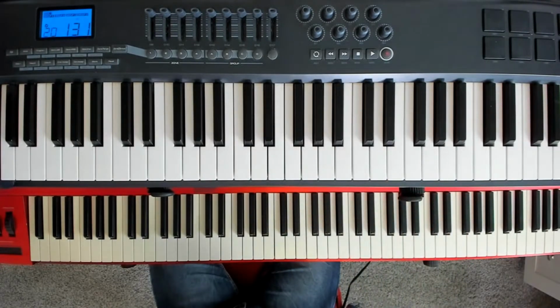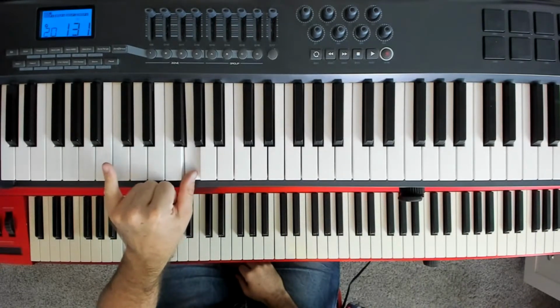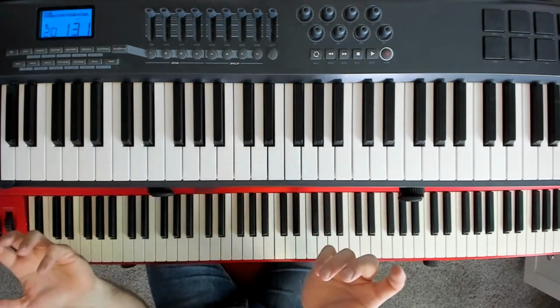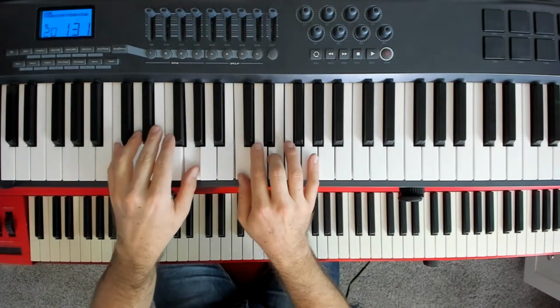Now, I can play those intervals with my left hand. If I just played a broken fifth interval, I could play around and create some really fun, cool sounding New Age style music.